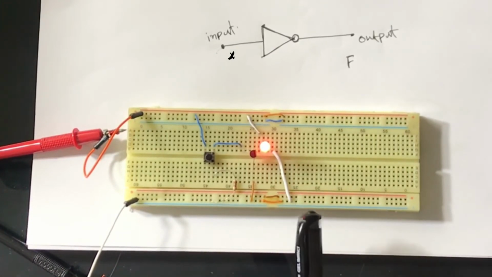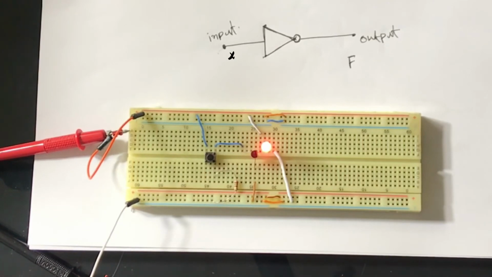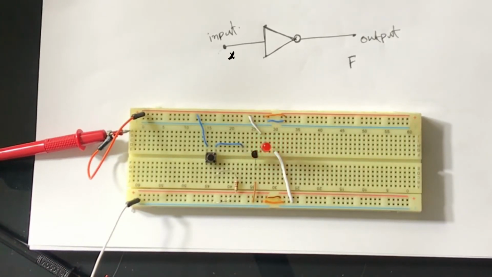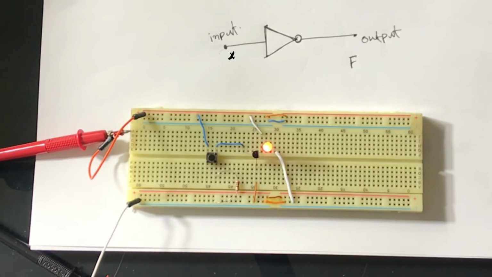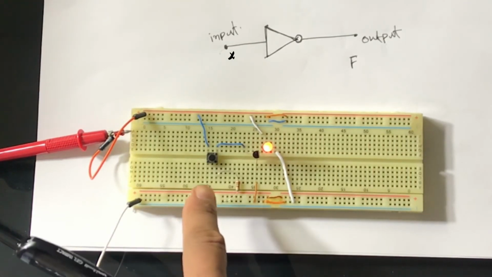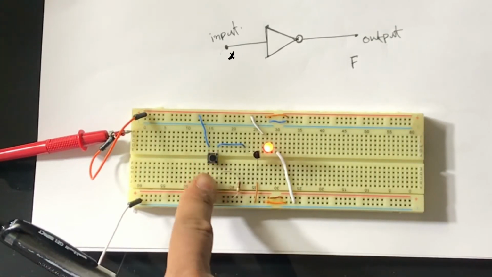This is the NOT operation in practical. So the input is currently 0.